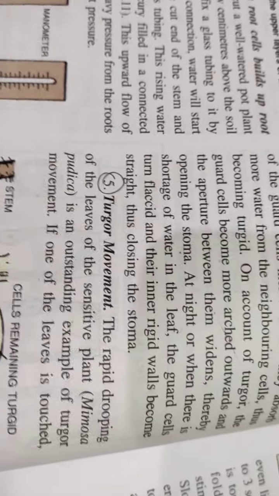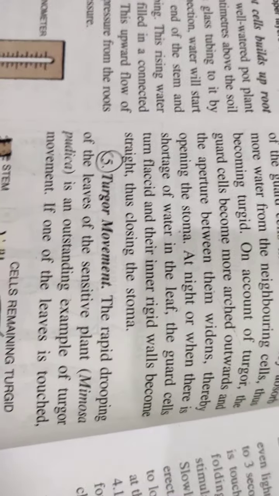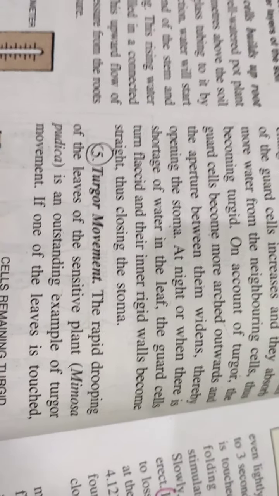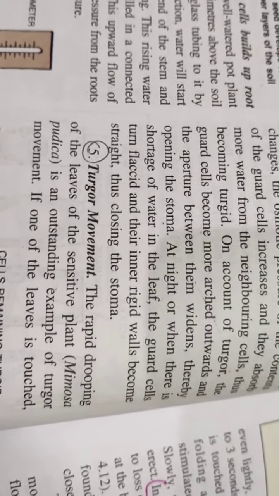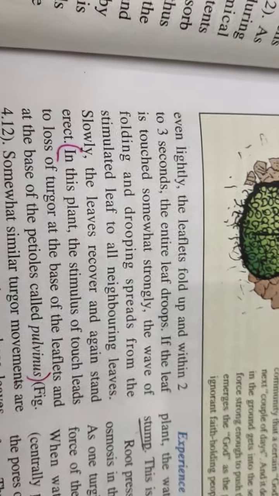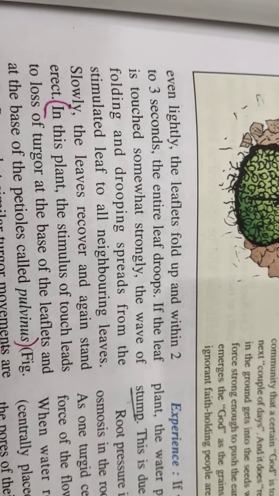Another one is turgor movement. Now turgor movement, I hope you all have heard about Mimosa pudica. So it's a very sensitive plant. Drooping of the leaves of that Mimosa pudica or touch-me-not plant, if one of the leaves is touched even lightly, the leaflets fold up, and within 2 to 3 seconds the entire leaf droops.